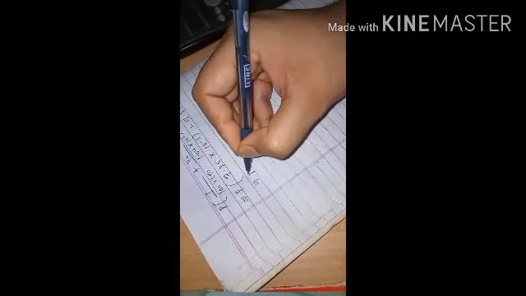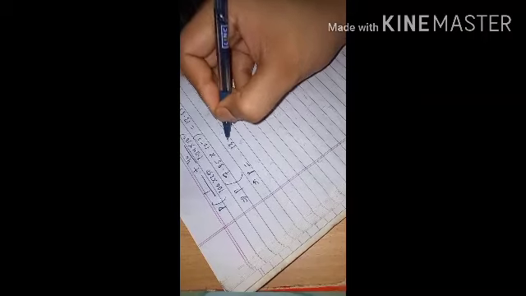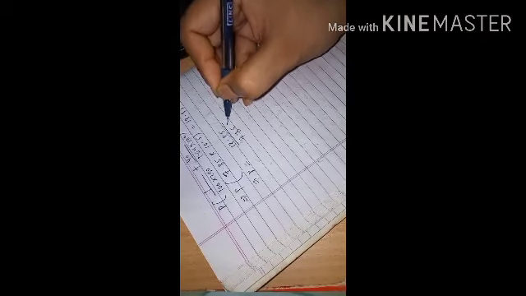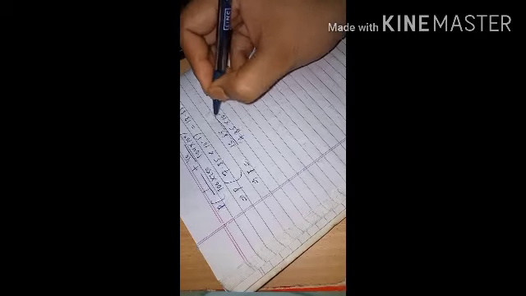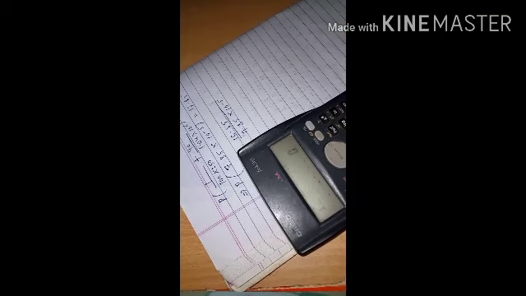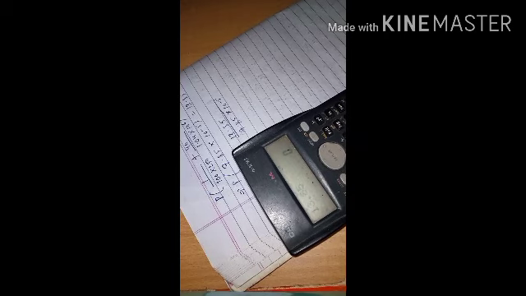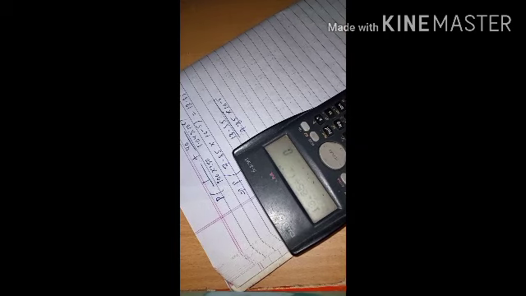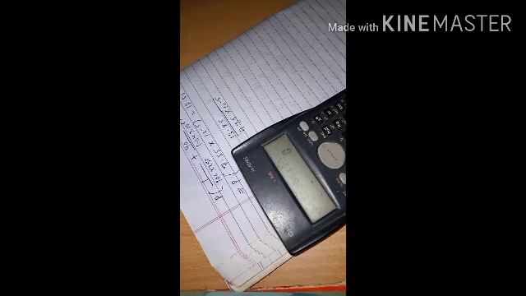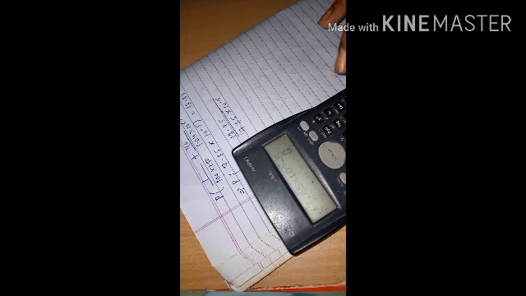13.85. Then P is equal to 13.85 divided by 7.85 into 10 to the power minus 5. So this value will be 13.85 divided by 7.85 into 10 to the power minus 5.